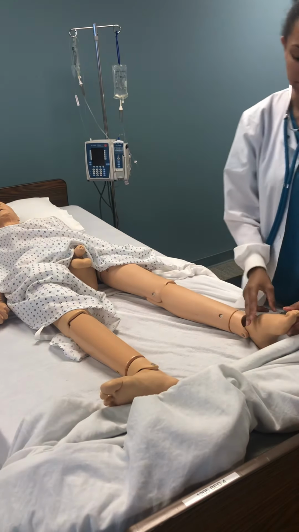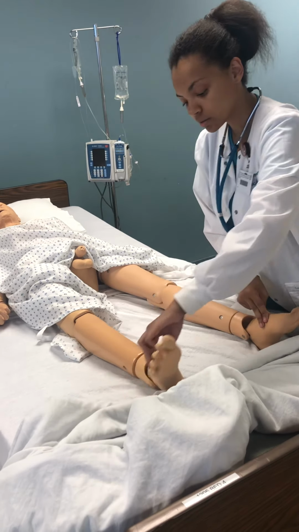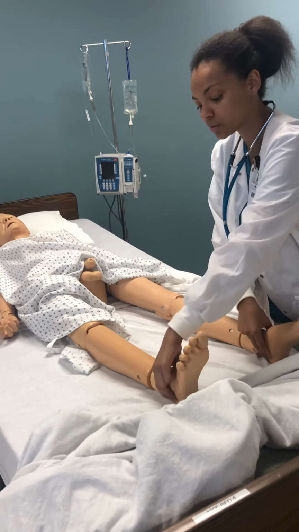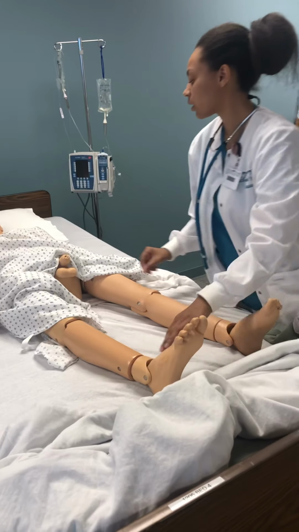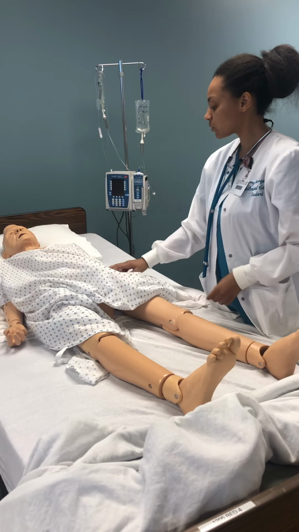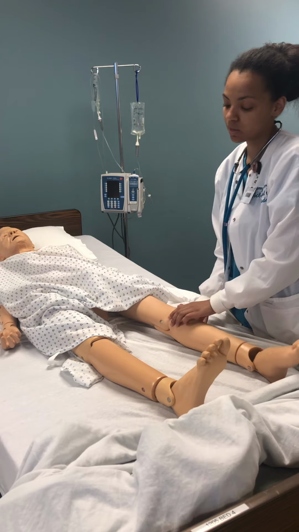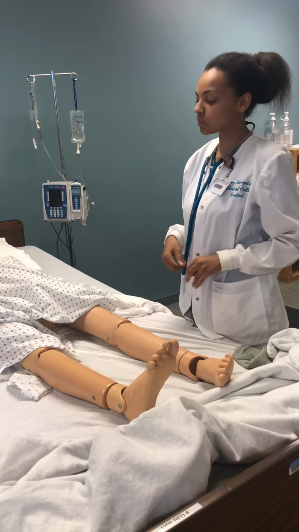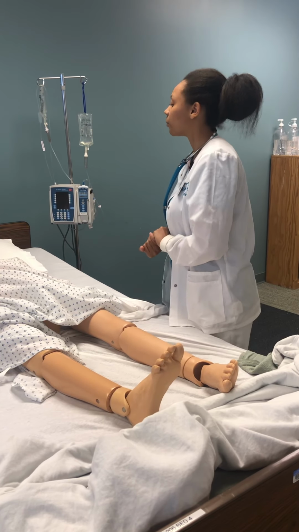I check the pulses, the dorsalis pedis and the posterior tibial. I inspect the femoral pulse and the popliteal pulse. I will assess the skin throughout the assessment. Are you having any pain at the moment?